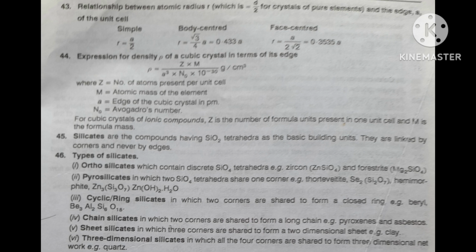Examples are pyroxene and the second example is asbestos. Both are common. In real life also you use asbestos for making roofs, asbestos roof. Pyroxene, pyro is related to fire. Pyroxenes, and the second example is asbestos.